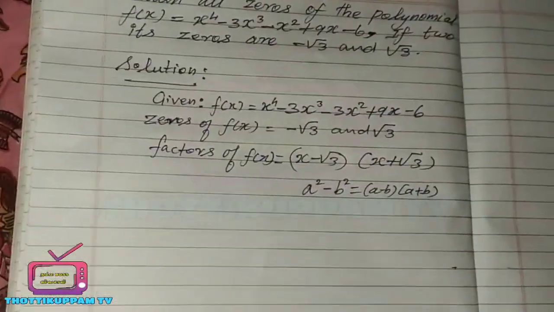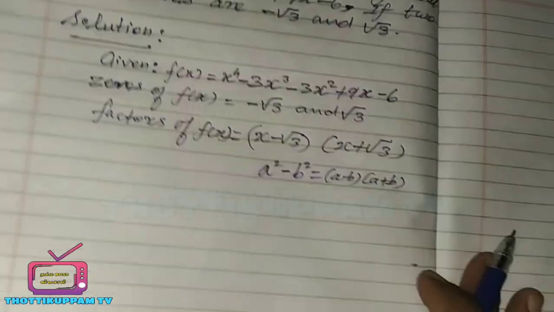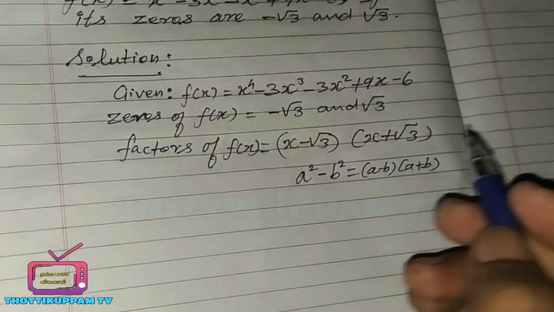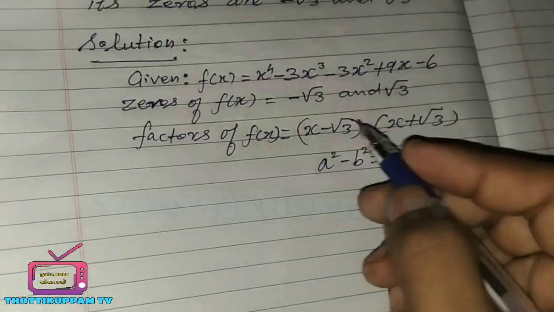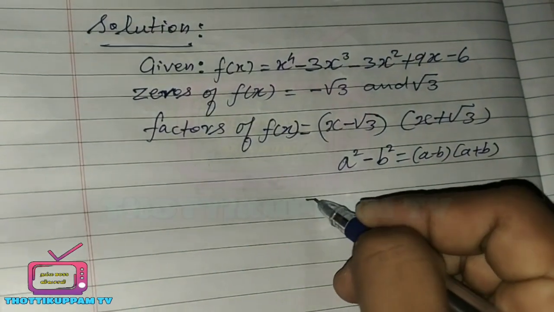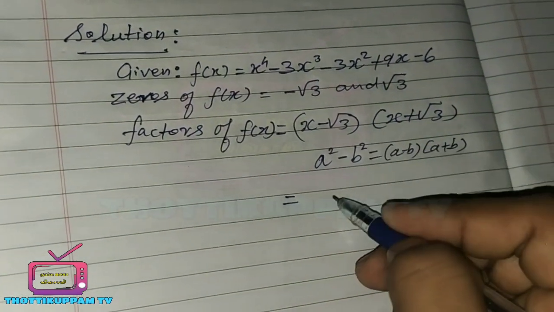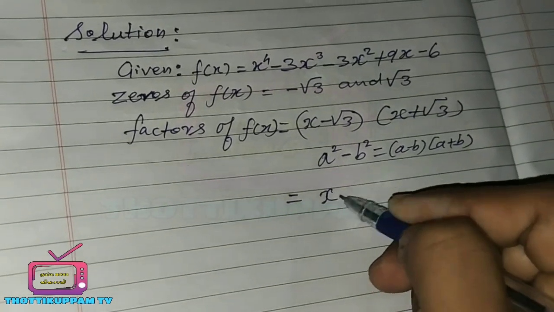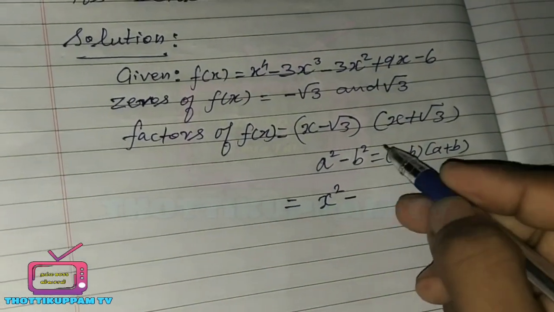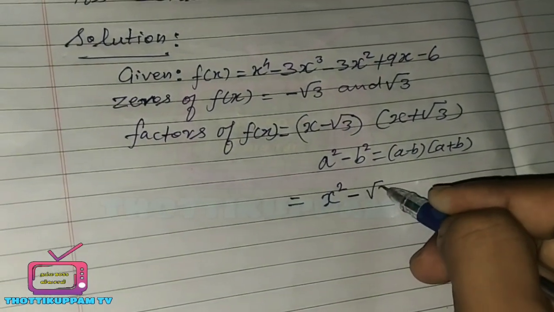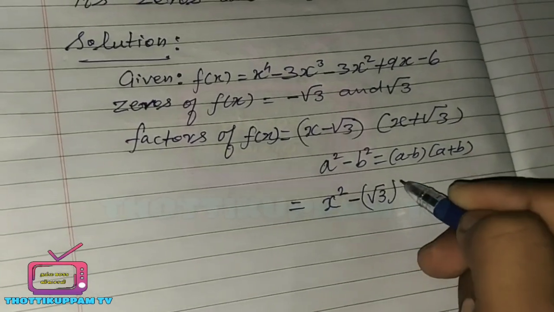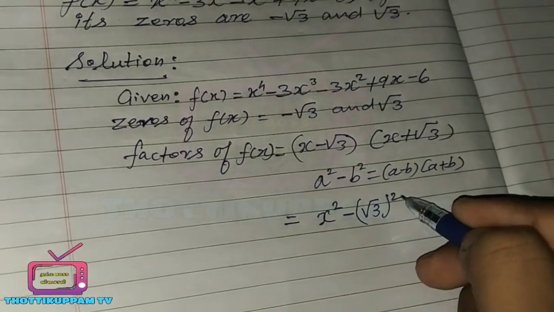We know this, students. So according to this, I am going to convert this factor, is equal to a for x, b for root 3. Okay, x square minus root 3 whole square I write. Why here square is there? That's why.